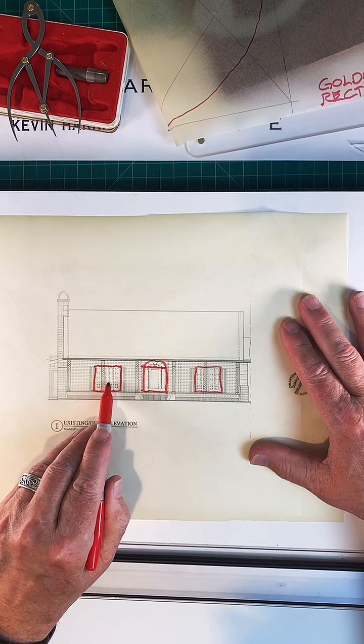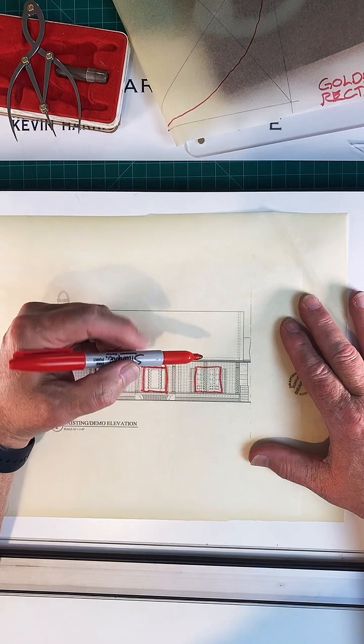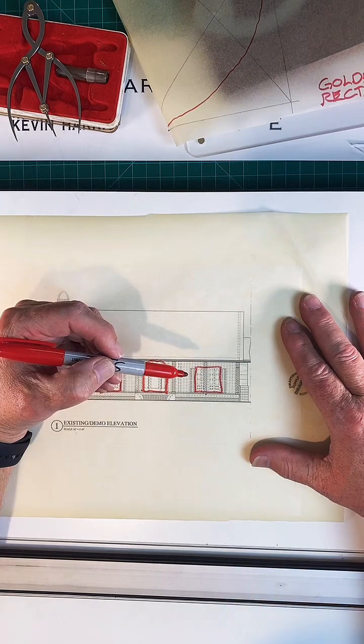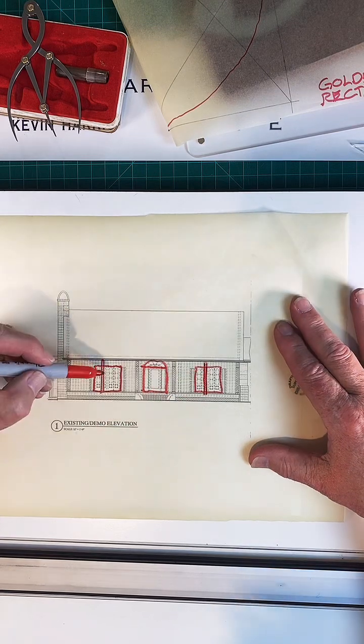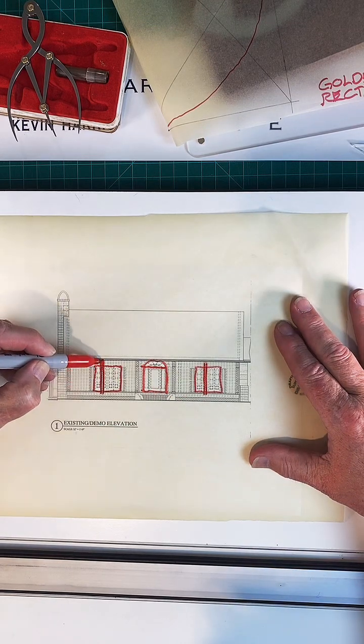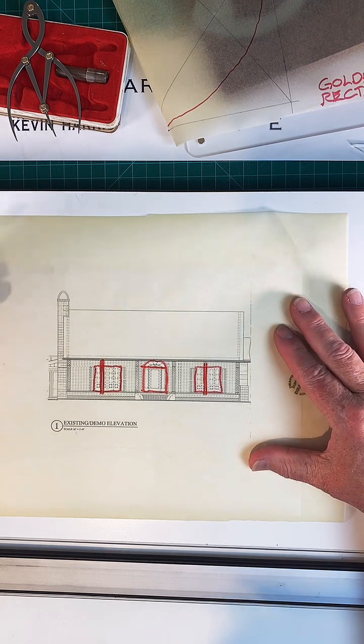But here we've got this door. Not a fan of the columns. Neither am I, actually. And so I pointed this out to the owners. I said, these columns need to move.